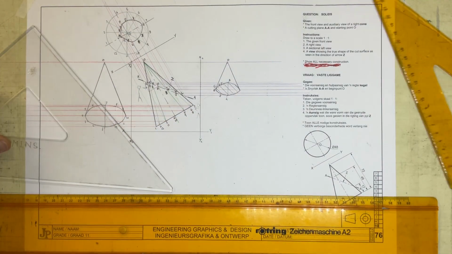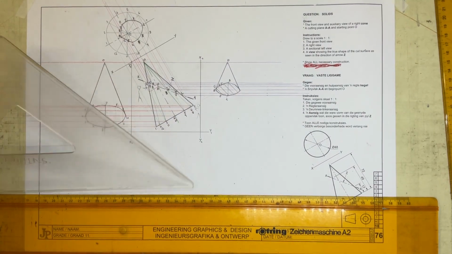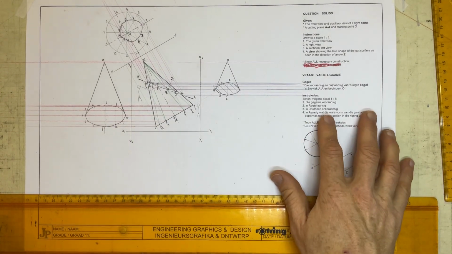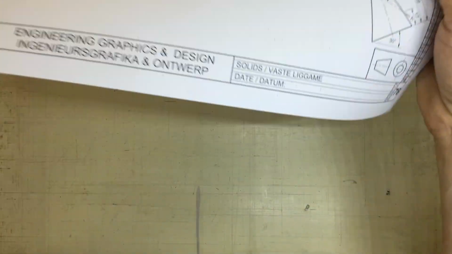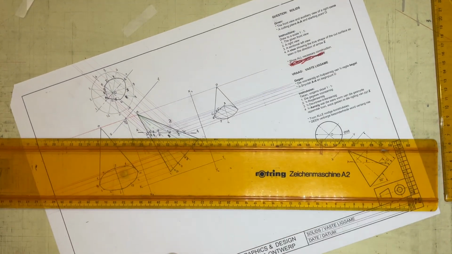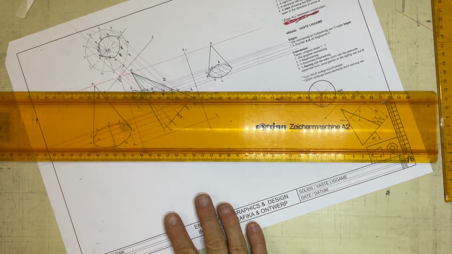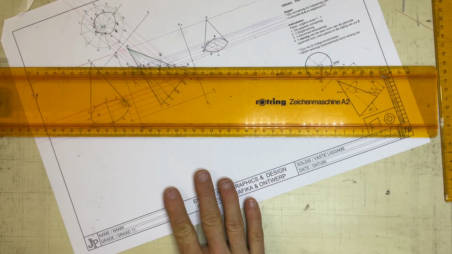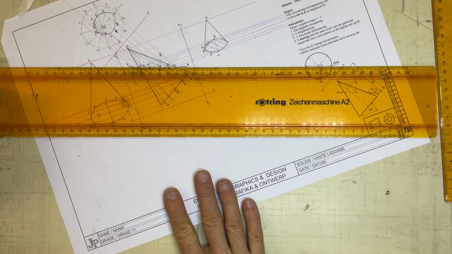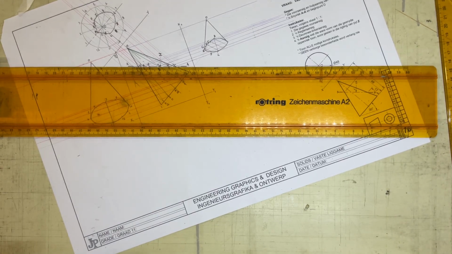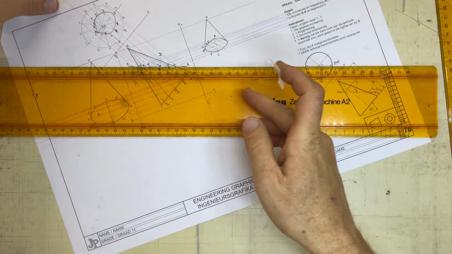There we go. Okay, last thing that we need to do is to do the true shape of the cutting plane in the direction of Z. So I take my thing off the board, I put it down on the board in a position where everybody can see what I'm doing, hopefully. Right, there we go. Line that up on the cutting plane. Line your ruler up on the cutting plane. Stick your page down onto the board.